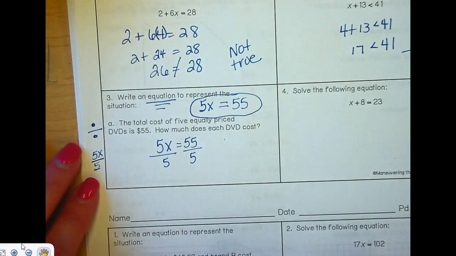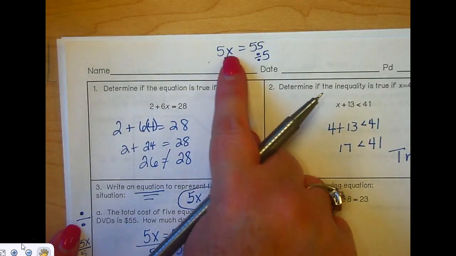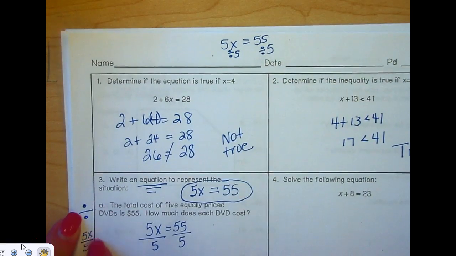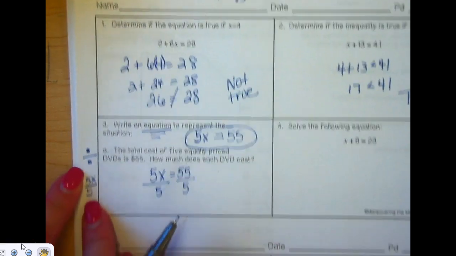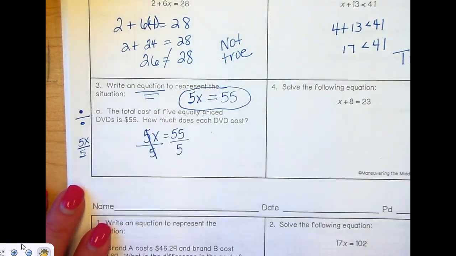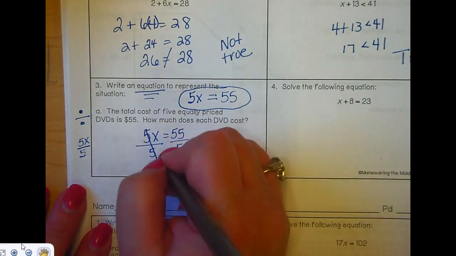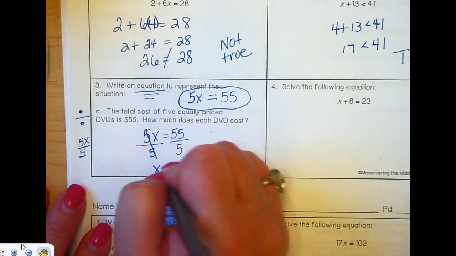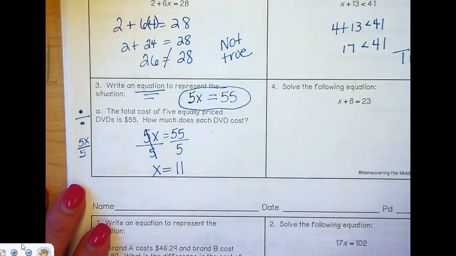That's not the right way to do it. This symbol right here means a number divided by a number. Cross out 5 divided by 5 leaves you with 1. So we don't write the 1, we write x equals 11.